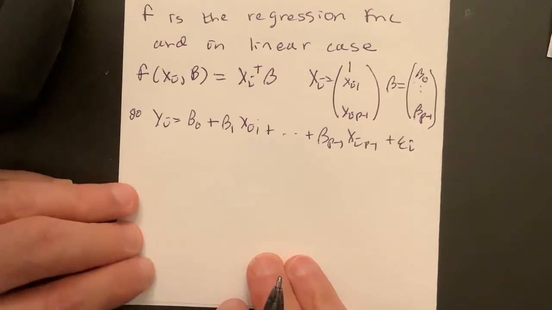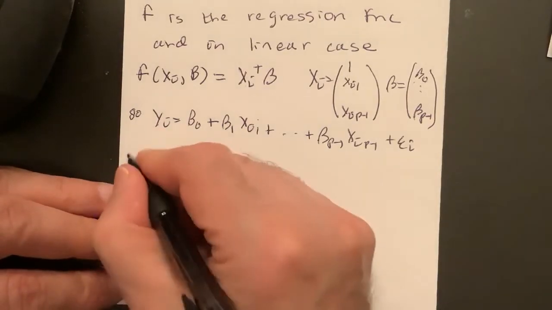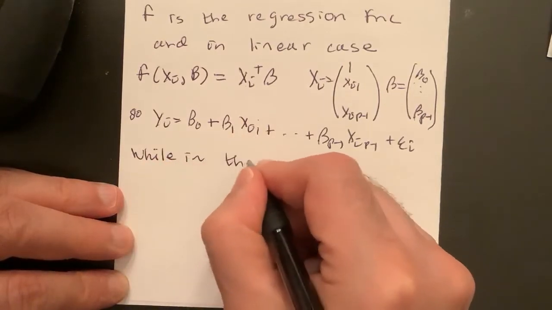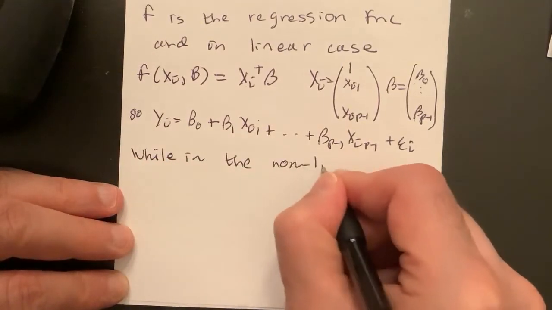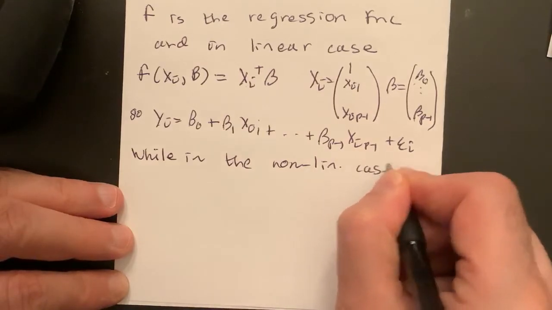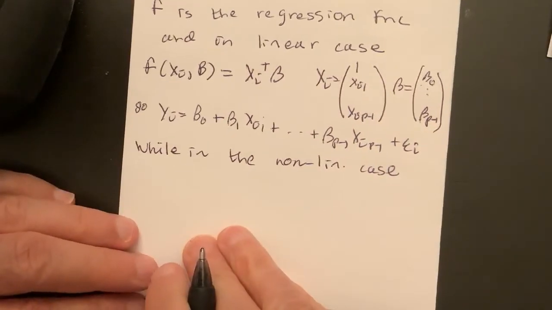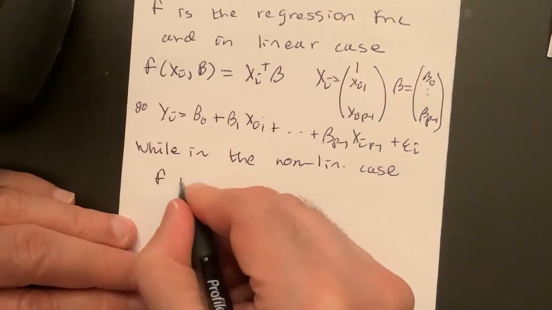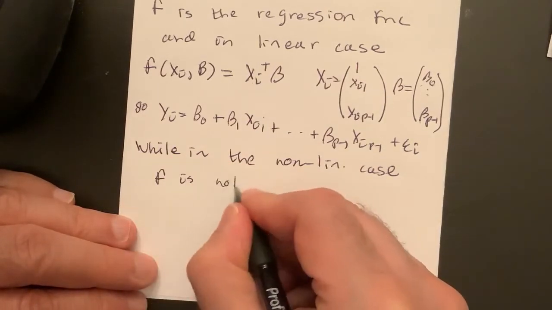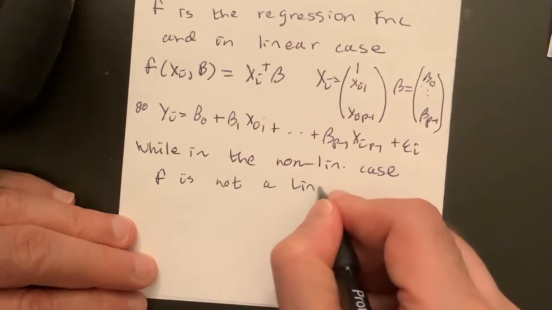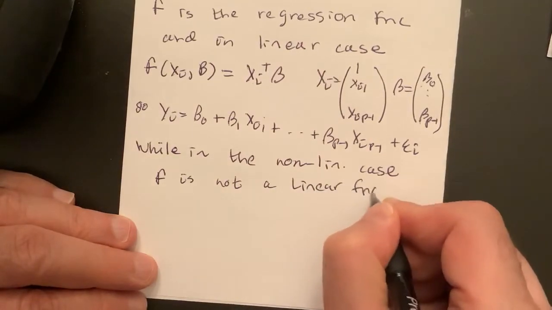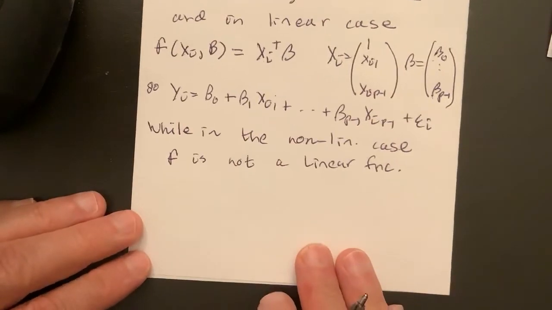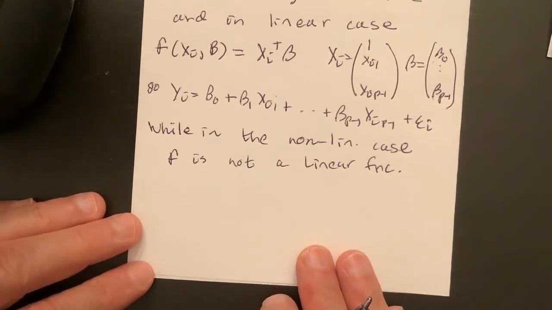But the nonlinear one, in the nonlinear case, f, guess what? f is not a linear function. Do you know the definition of a linear function?